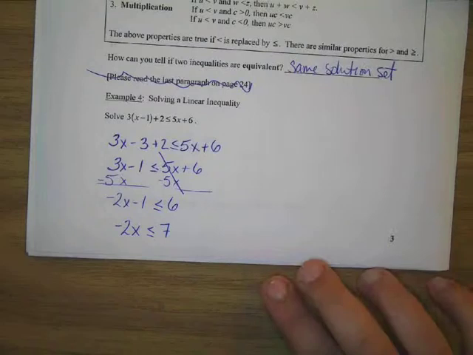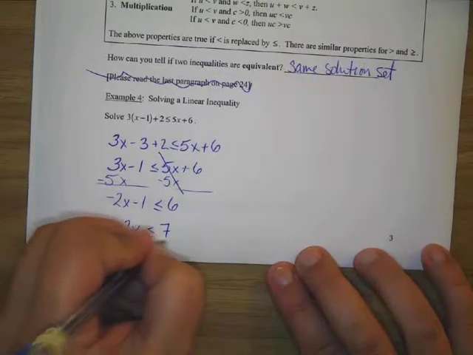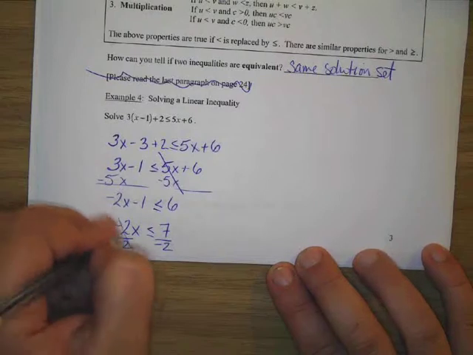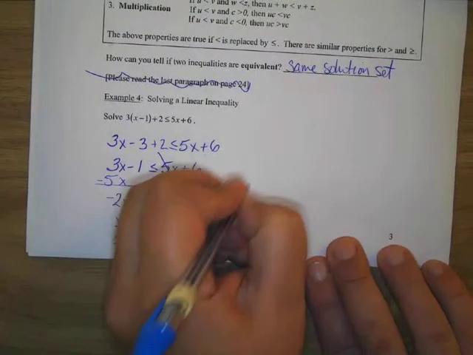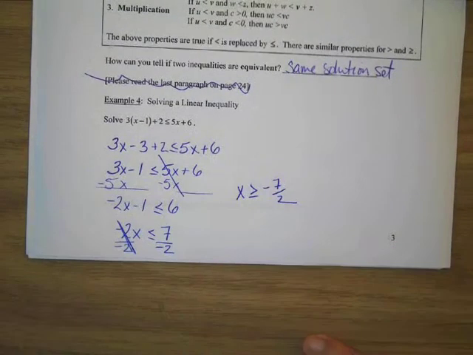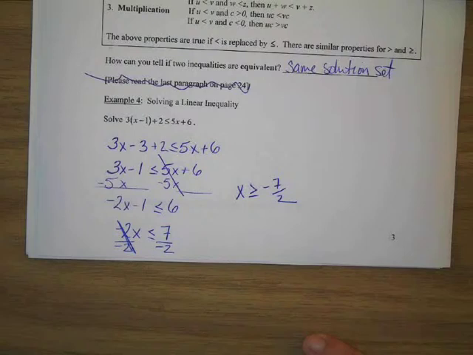Now what are we going to do? Yep, we divide by a negative. This is why I'm glad we did this. When you divide by a negative with an inequality, you got to flip the sign. Ta-da! I'm glad we did that.